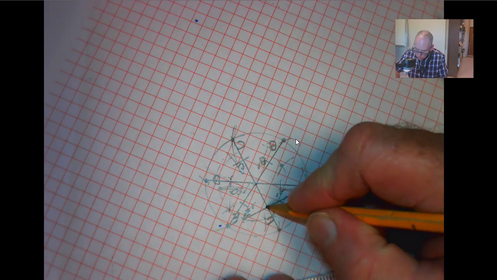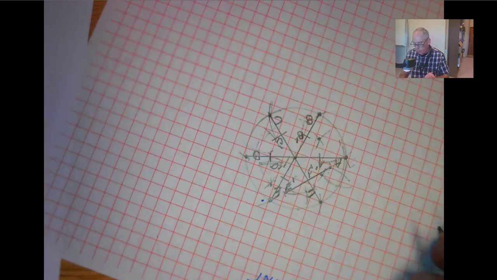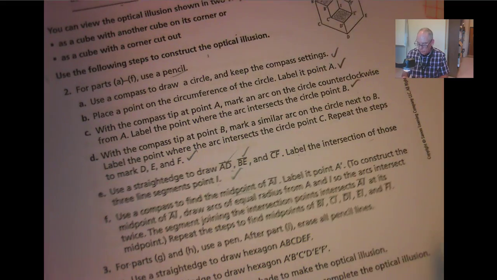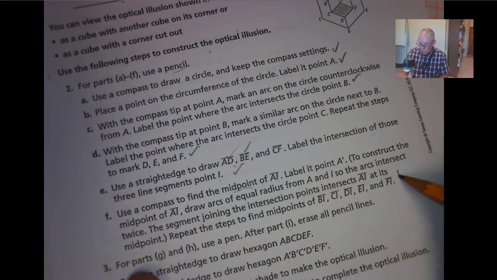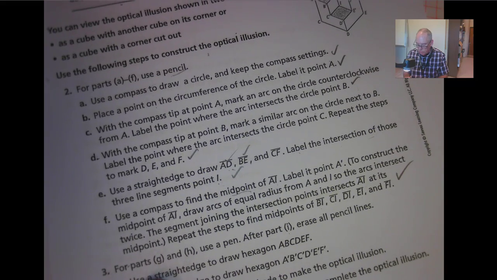I'm putting my pencil where the point needs to go. And we also need to find FI.